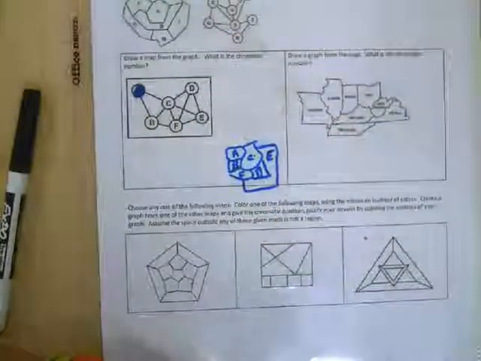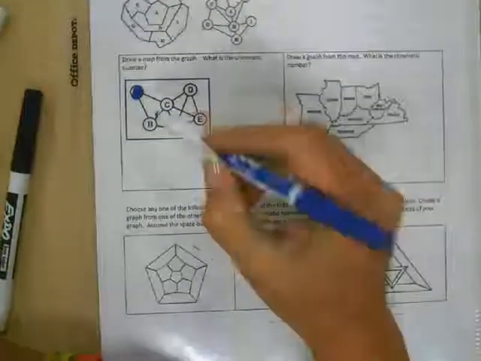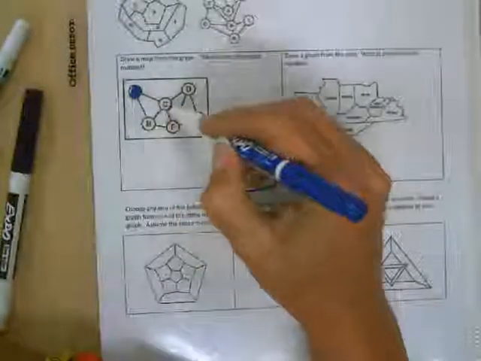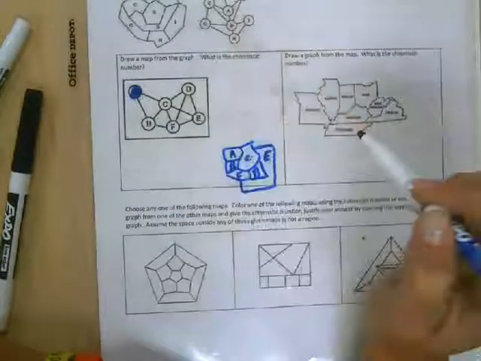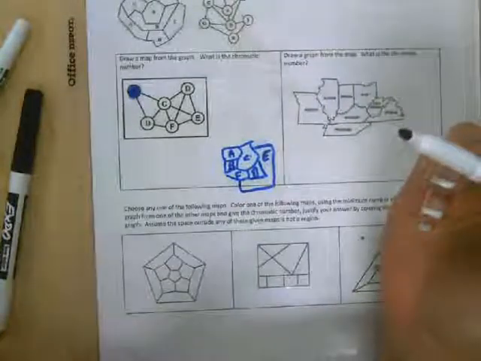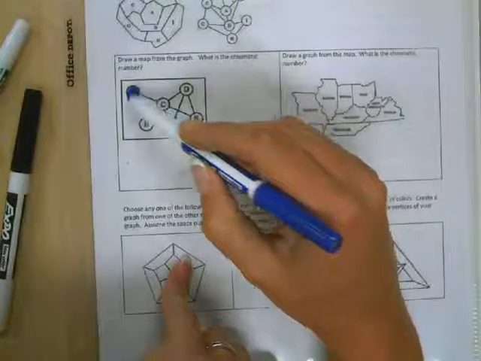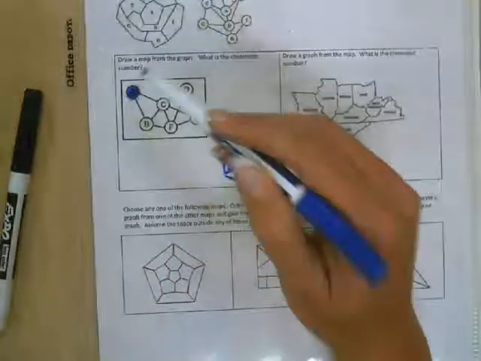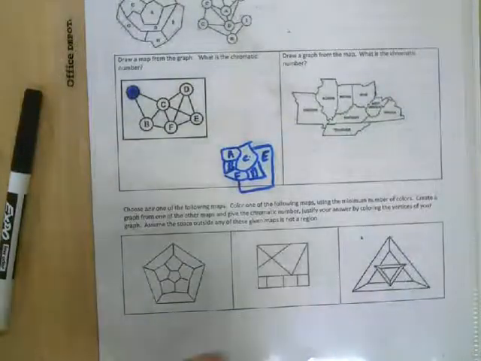One thing that I like to look for are triangle circuits. Anytime you have a triangle circuit, you automatically know you're going to have to use at least 3 colors. When you look at this, if I start with A as one color, it doesn't matter what the color is, you just pick a color.